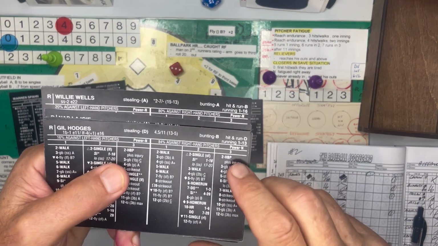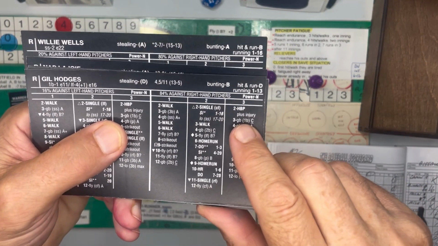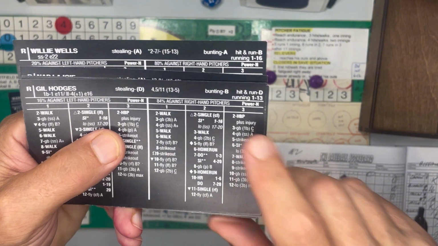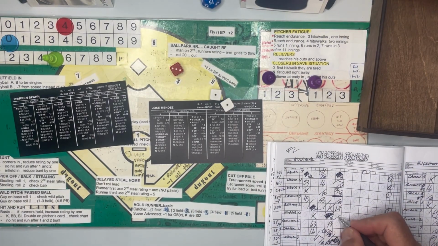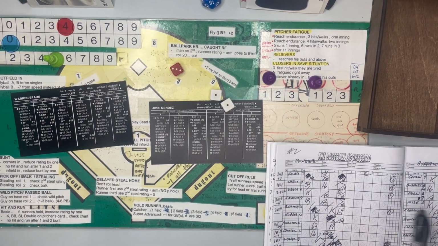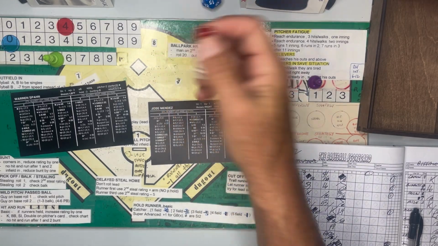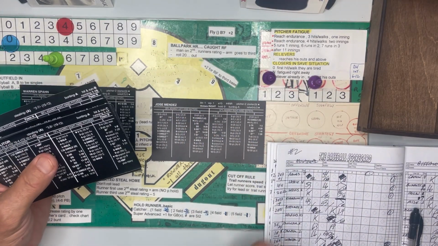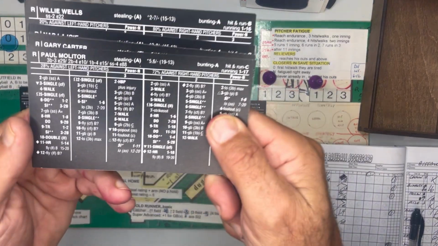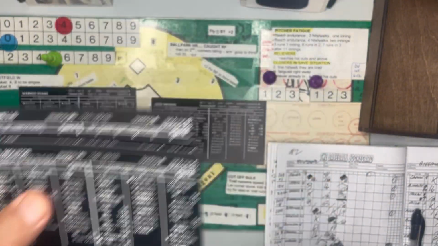We got a 3-2. It is going to be a hit by pitch. So Gil Hodges gets hammered in the ribs. He's going to get put on. The bases are now loaded. Montreal Expos a chance to blow this one wide open. We have Paul Molitor coming to the plate.